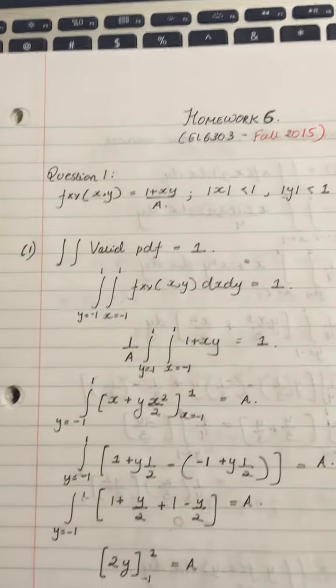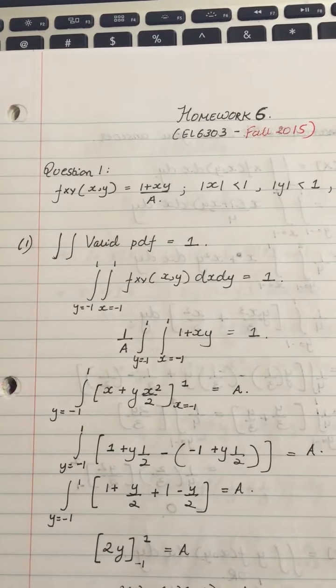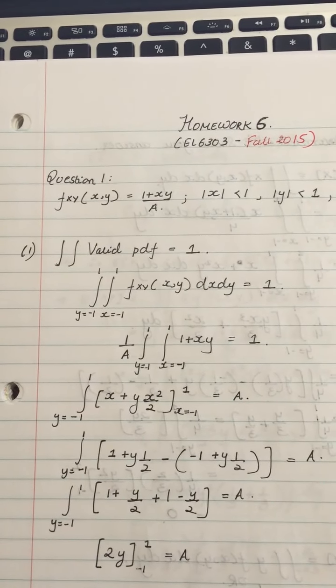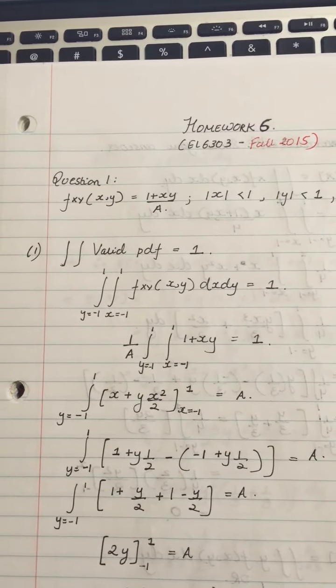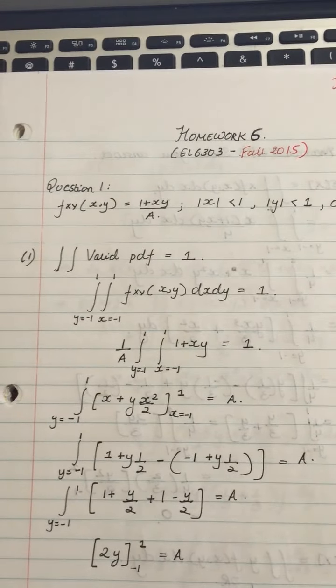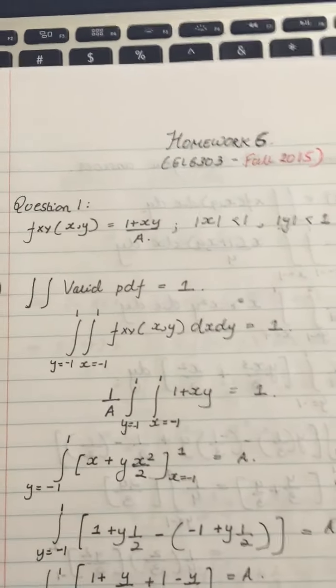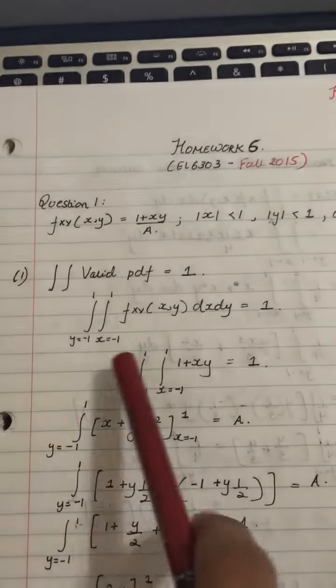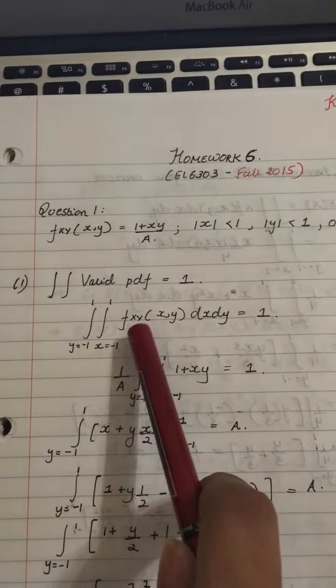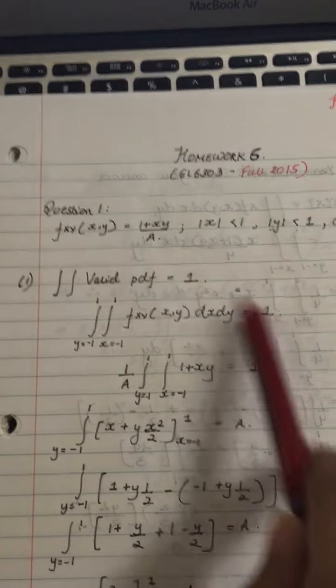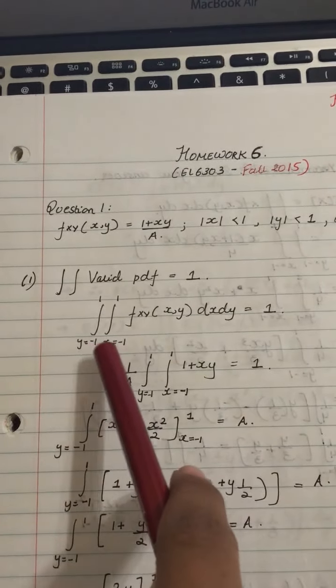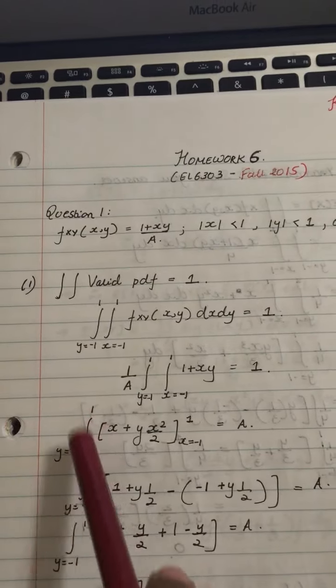For any function to be a valid joint density function, the integration of the PDF should be equal to 1. The area under the curve should be equal to 1. So the double integral of f of x, y, dx dy should be equal to 1, with y going from minus 1 to 1, and x going from minus 1 to 1.